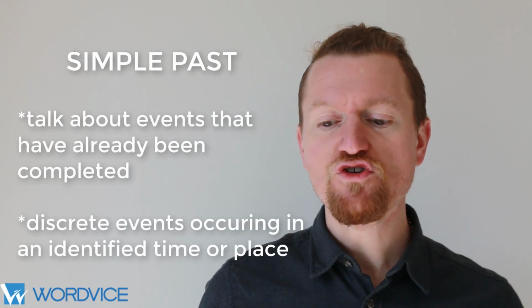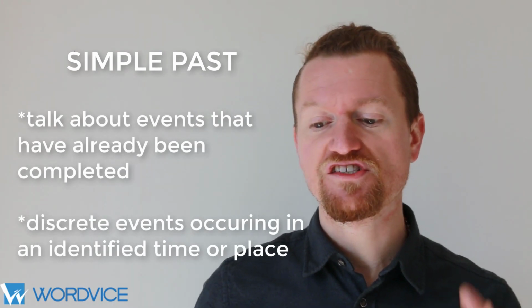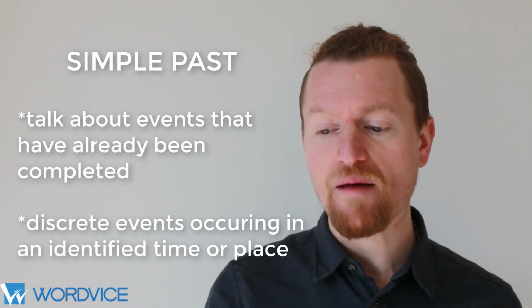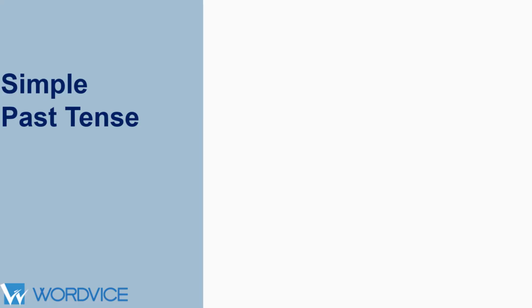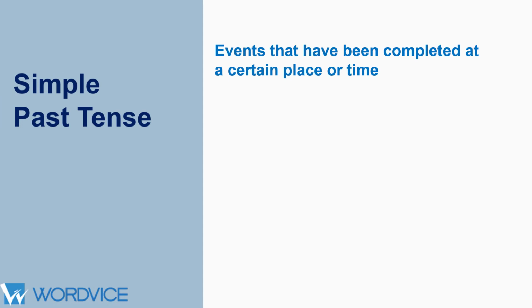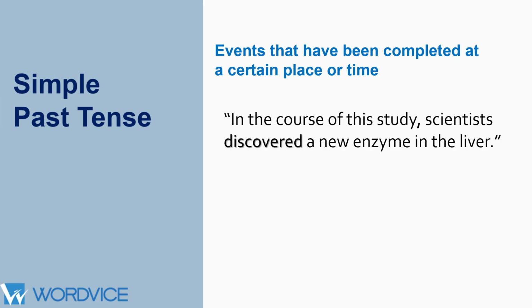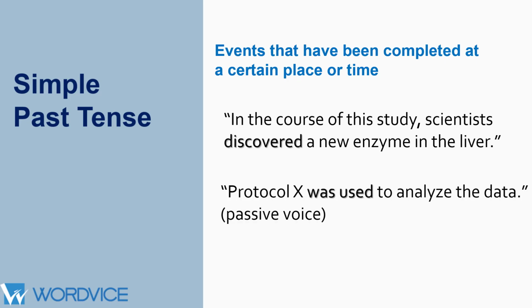The simple past is used to talk about events that have already been completed. These are usually discrete events, such as studies, experiments, or phenomena that have happened in a locatable time or place in the past. For an example of an event that has been completed at a certain time or place: "In the course of this study, scientists discovered a new enzyme in the liver." "Protocol X was used to analyze the data."